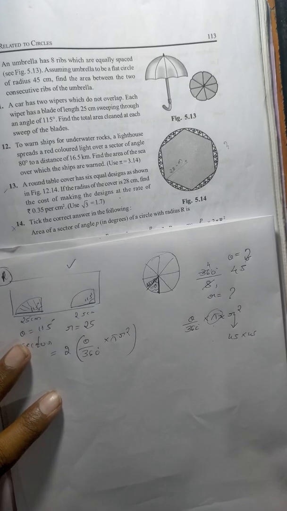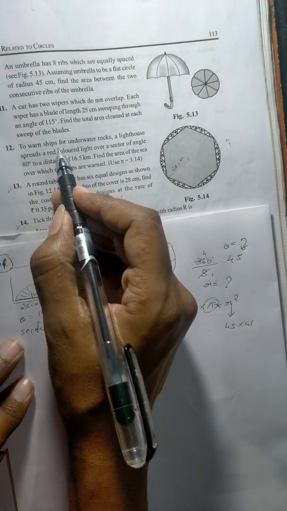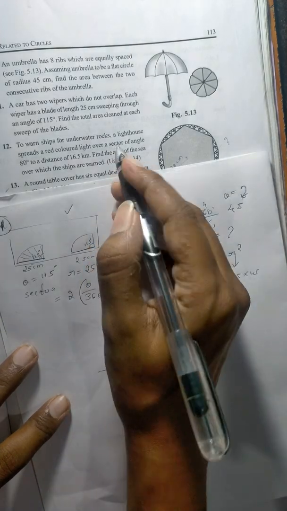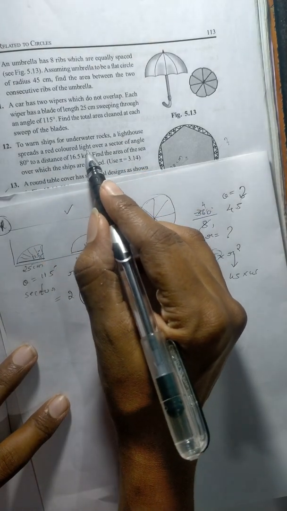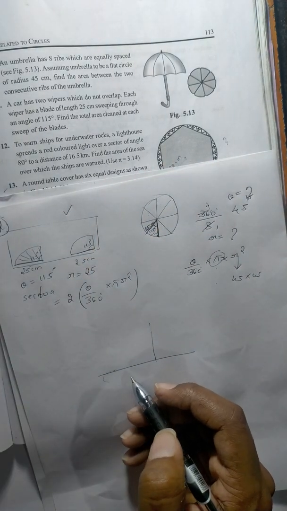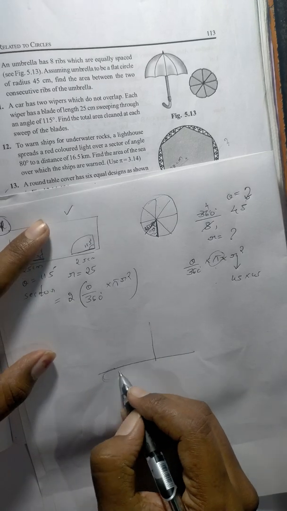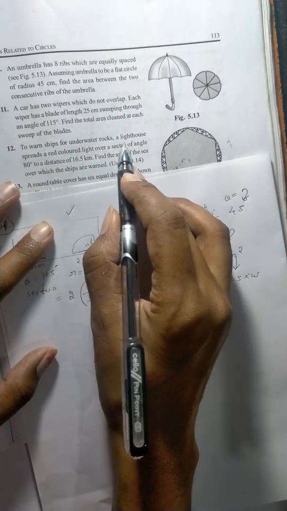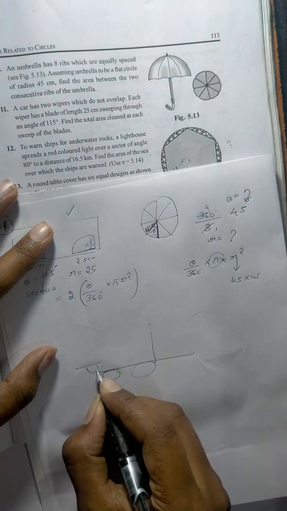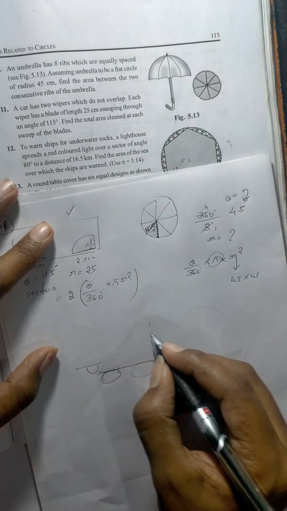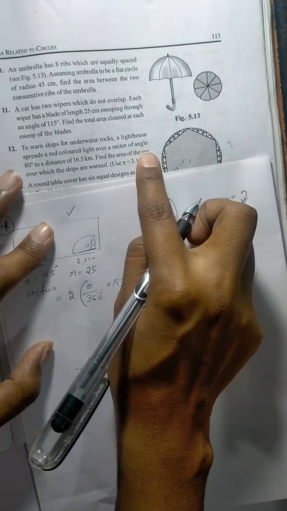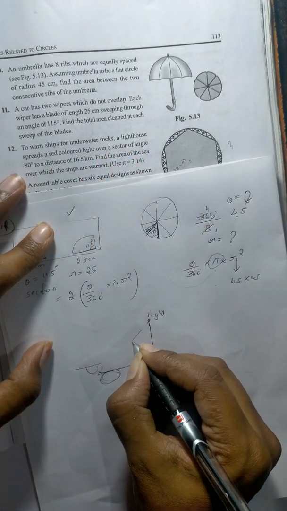The 12th one, they have given that the warning for ships underwater. We have observed that underwater the light spreads a red color light. There will be stones or some materials that distract the ship. Underwater rocks will be there, so that will distract the ship from moving forward. So they have constructed a lighthouse which has the light, which will be spreading the red light color. It will spread the light like this.